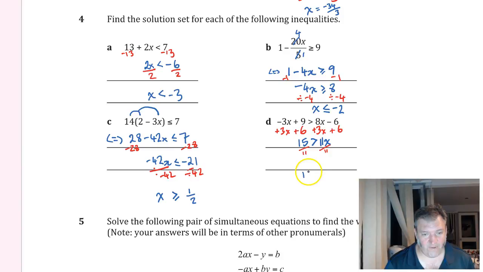What have I got now? 15 over 11 is greater than x. You can write that, of course, as x is less than 15 over 11. It's the same thing. All right, we're nearly there.